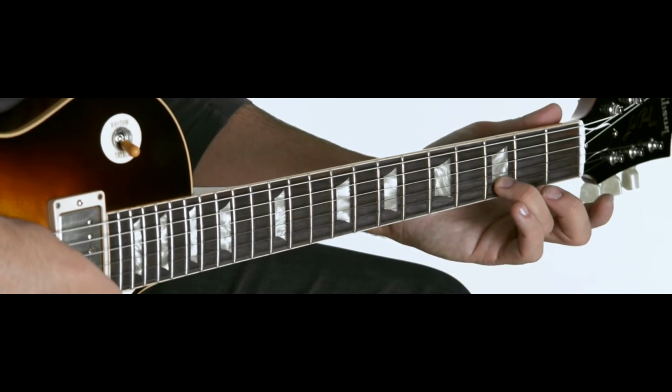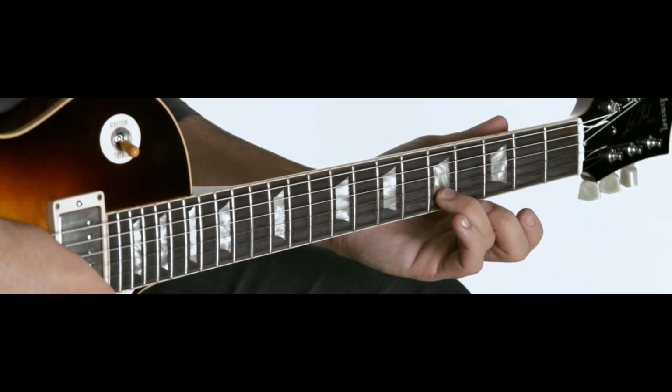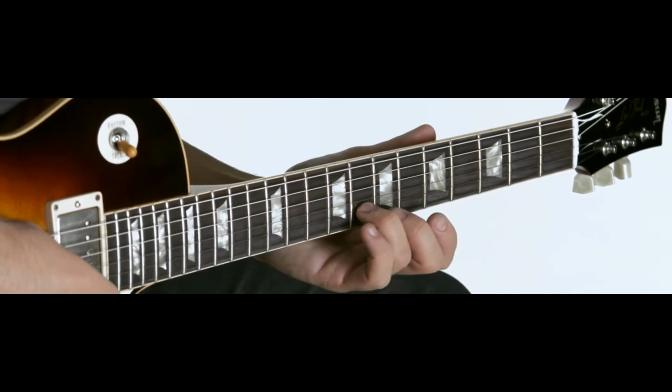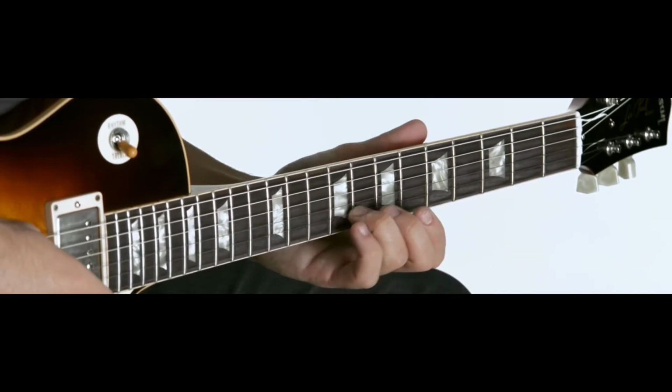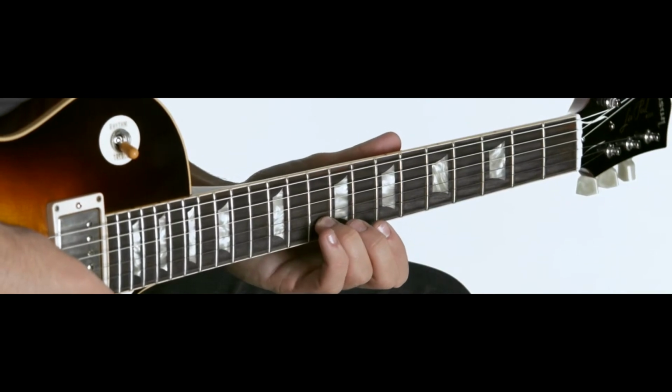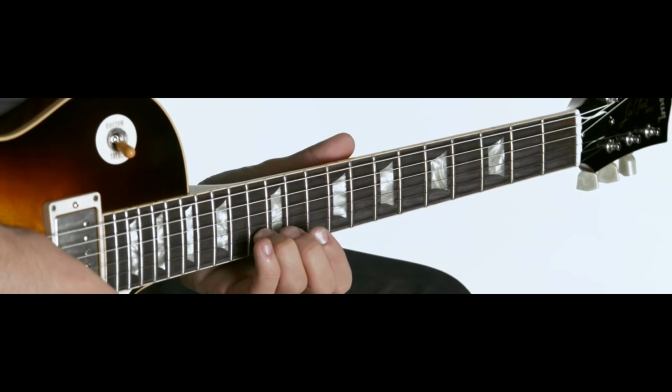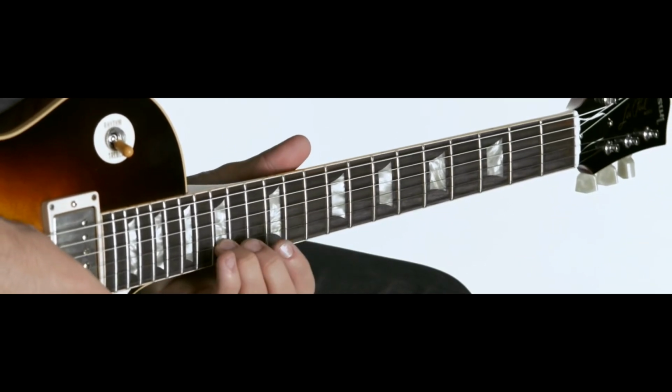Root, whole step up to the second, half step to the third, whole step up to the fourth, whole step up to the fifth, half step to the sixth, whole step up to the seventh, and whole step up to the octave.